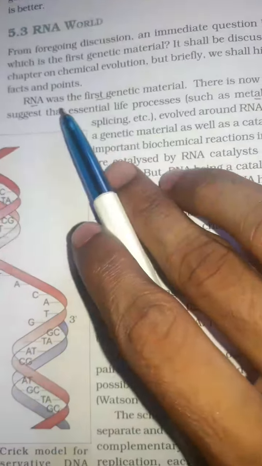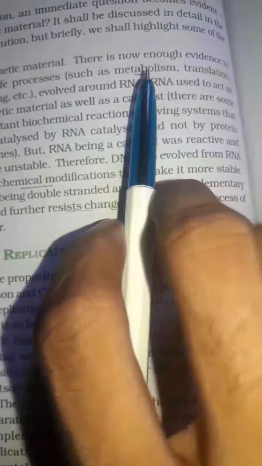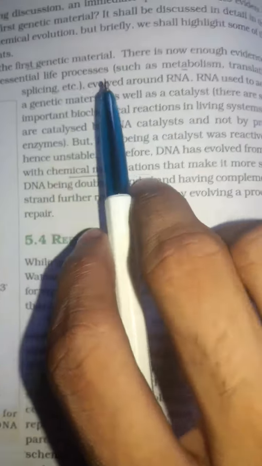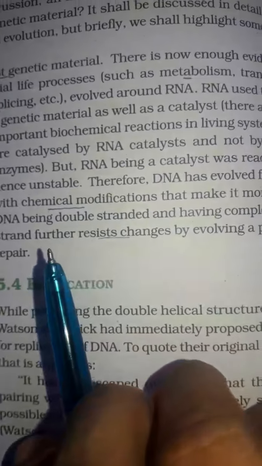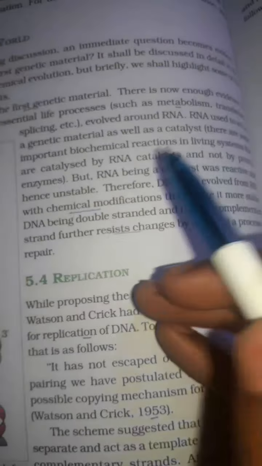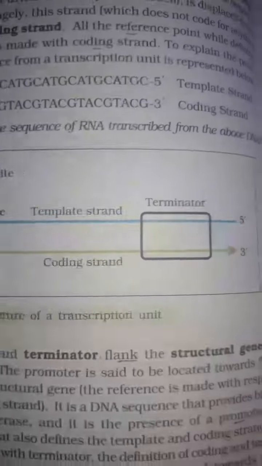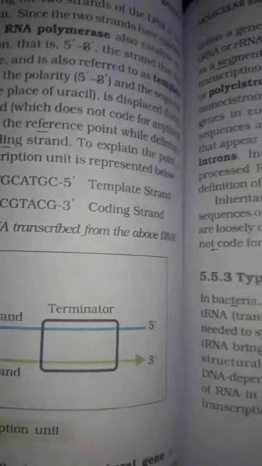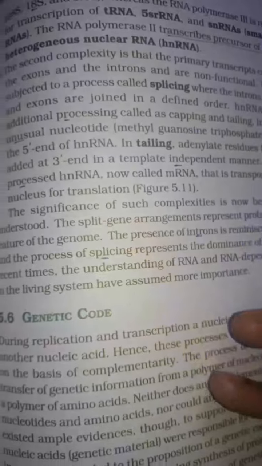So the RNA was the first genetic material, and it shows the essential life processes: metabolism, translation, and splicing. As you know, the removal of introns evolved around the RNA, and this shows the dominance of the RNA world. RNA acts as a catalyst, and it is highly reactive as compared to DNA. And as given in here, in eukaryotes there is splicing, that is the removal of introns.